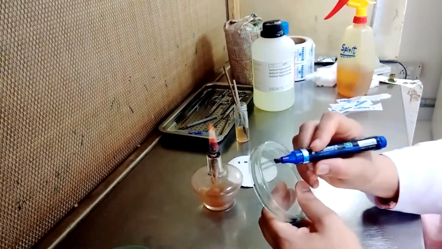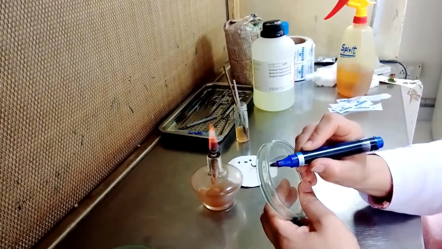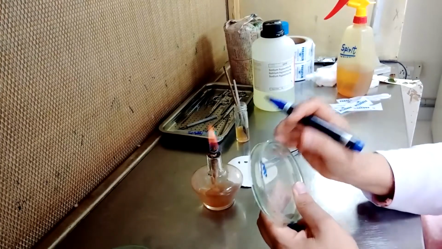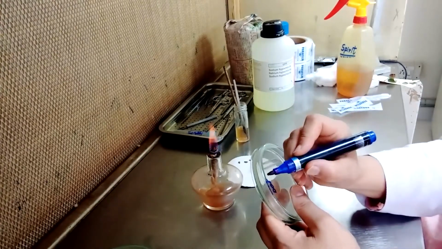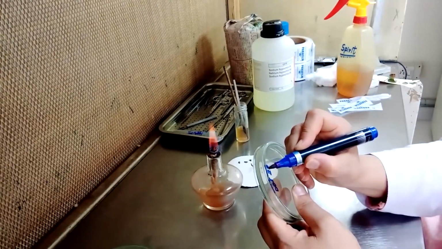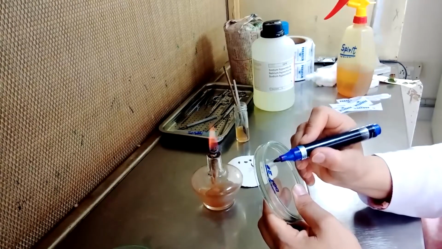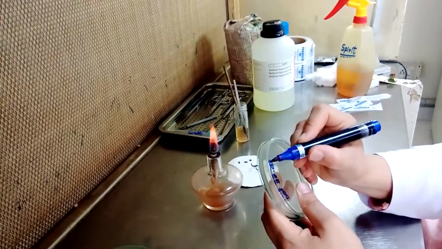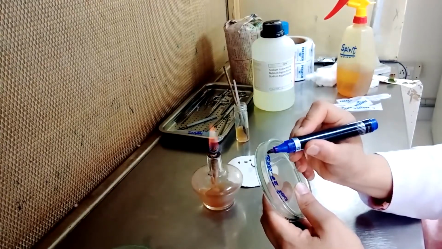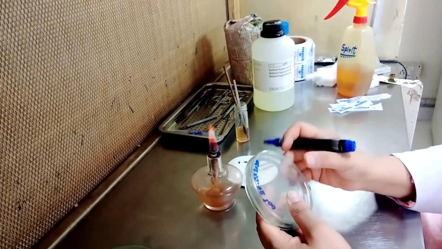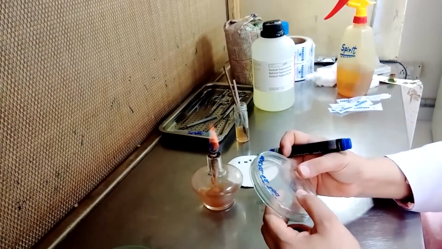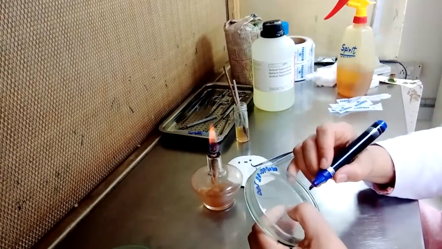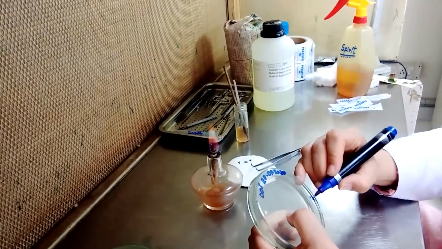First of all, we will write the date of inoculation, and we will write our sample number, R1.